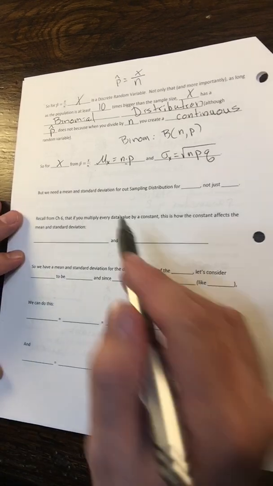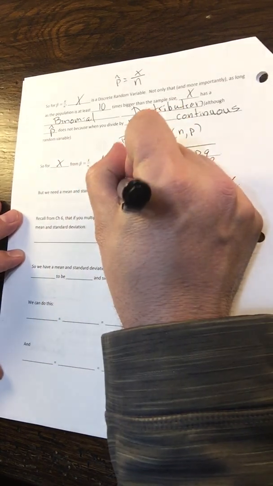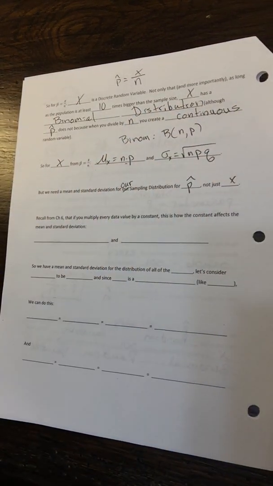But we need a mean and standard deviation for our sampling distribution for p hat, not just x. And yeah, I see it. Okay, it should have been the word r. I don't make fun of you guys.